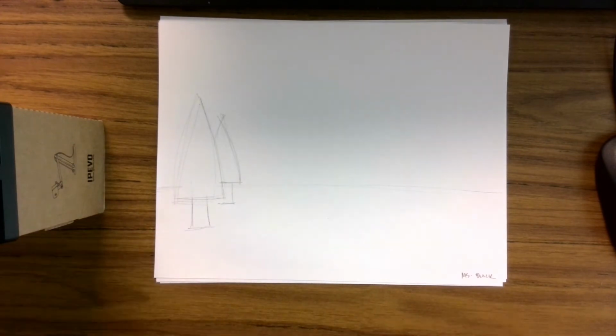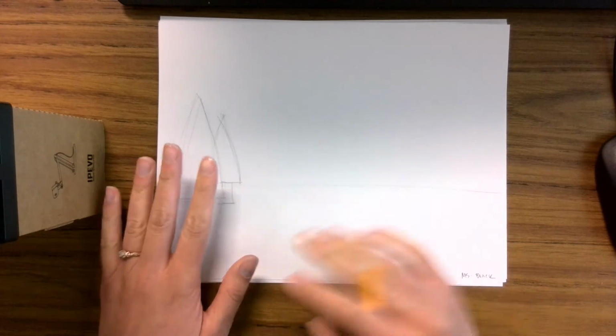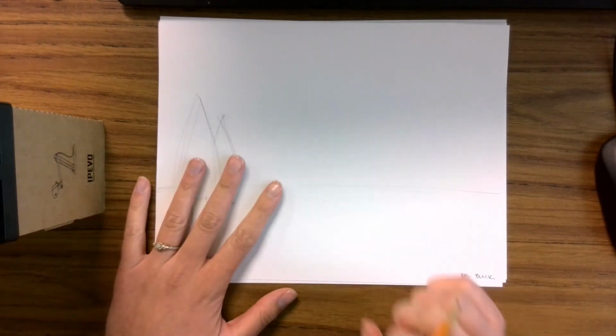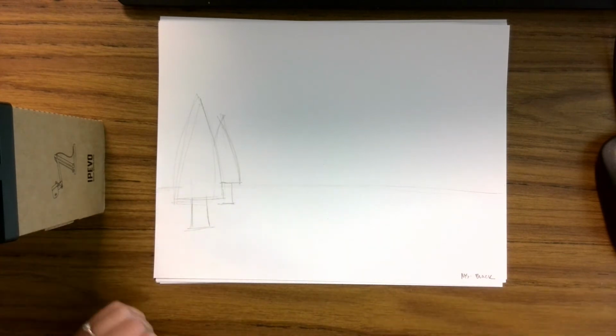I'm not done until I at least have 10. And I don't know if I'll completely finish drawing all 10 of those trees or more trees in this video, but I will finish it in the time-lapse video. So stay tuned for that if you need some ideas.